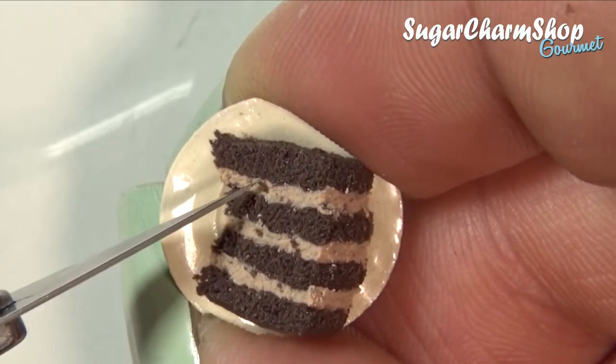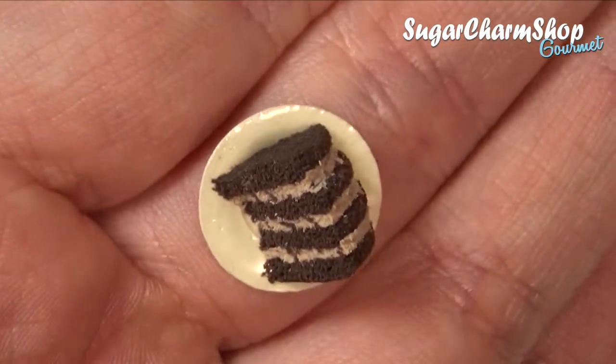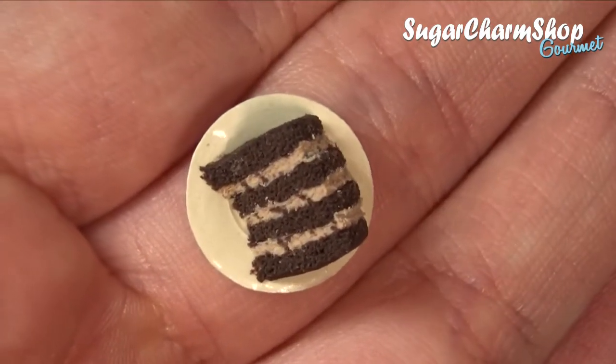At this point I chose to pre-bake the cake just so I wouldn't end up squishing it, but you don't necessarily have to, it's completely up to you.